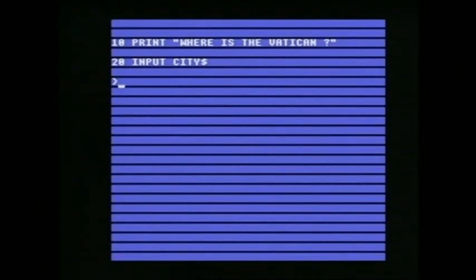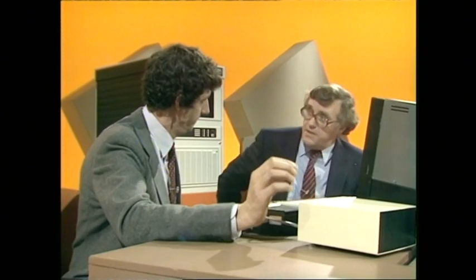So that's fairly straightforward. Print will always do that. It will print on the screen whatever you put inside these quotation marks. And that's BASIC. That's the language that we're using on this particular computer.